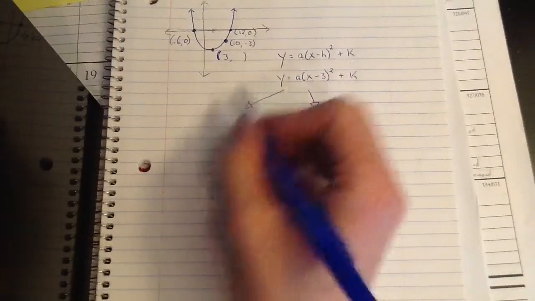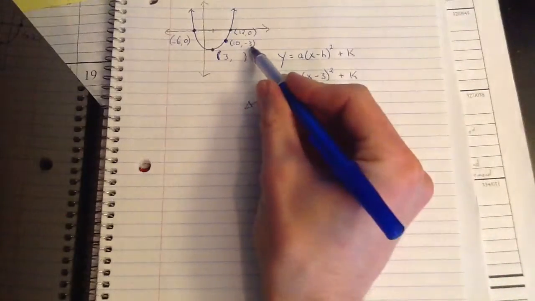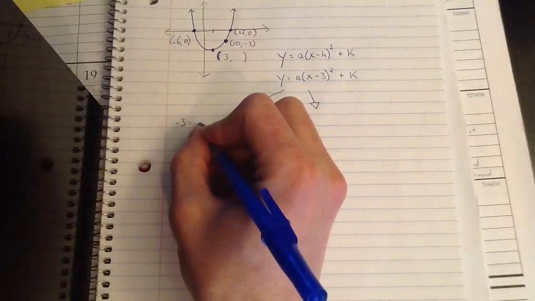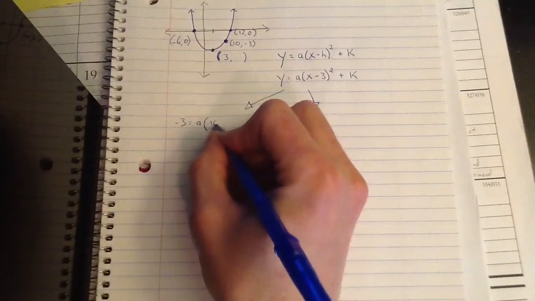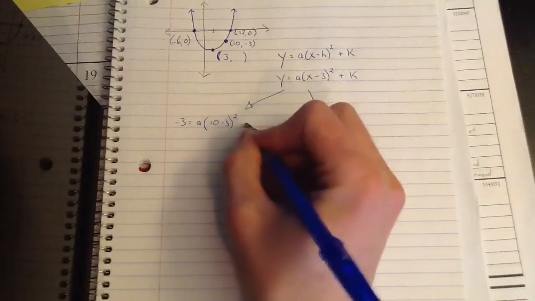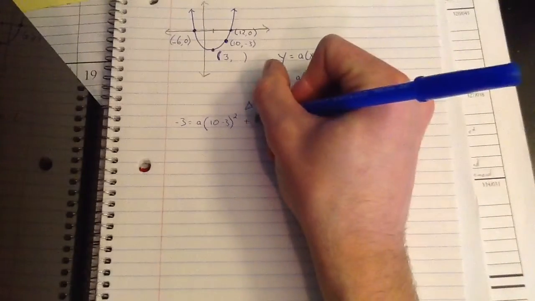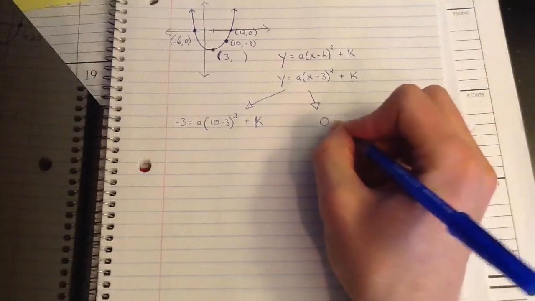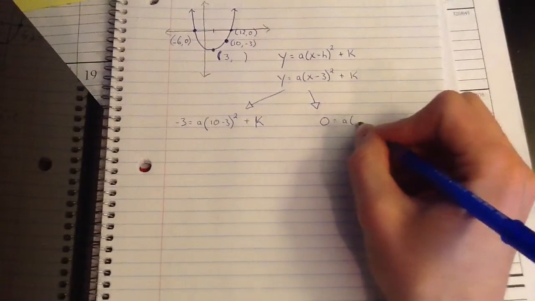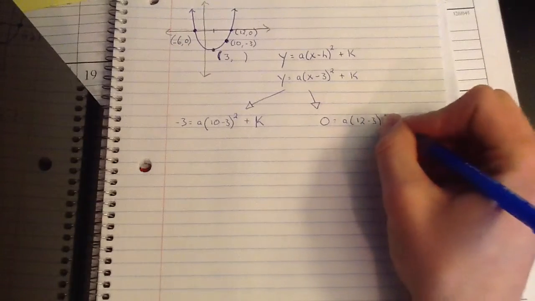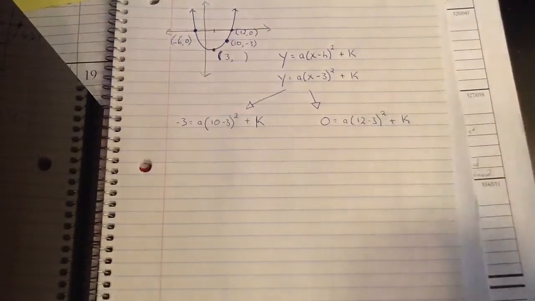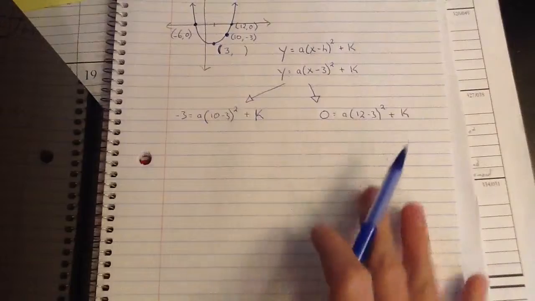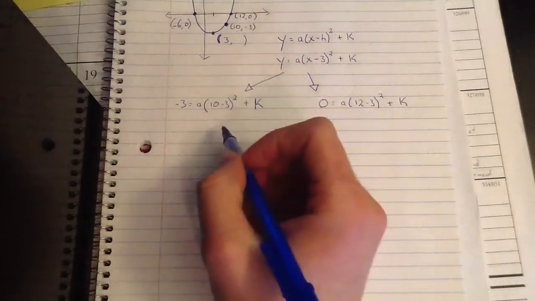So over here I'll plug in (10, -3). The y-coordinate right here is -3. So -3 equals a times (10 - 3)² plus k. And then the other one we had was (12, 0). So 0 equals a times (12 - 3)² plus k. Again, we've got two equations, two unknowns, and we simplify until we get to a better looking equation. So what does that look like?